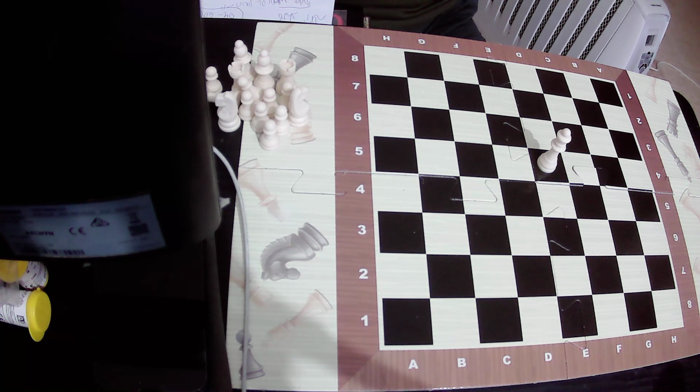Its advantage is in the flexibility of its movements, since it can move in any straight line: column, row, or diagonal.